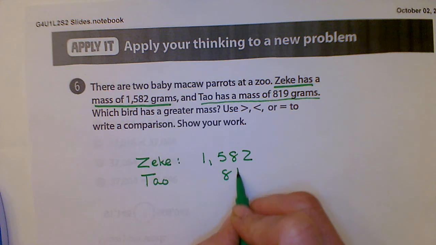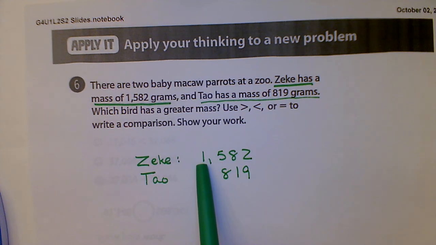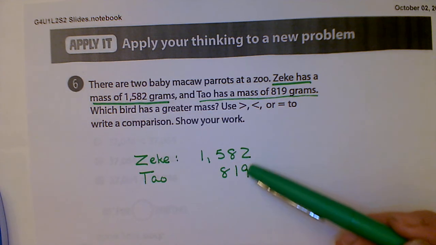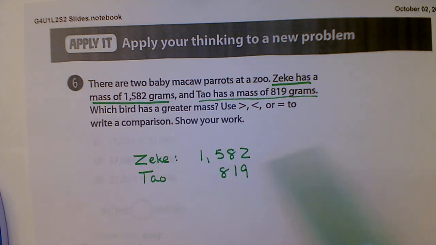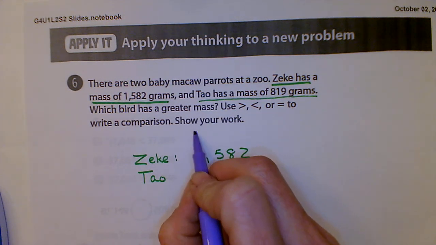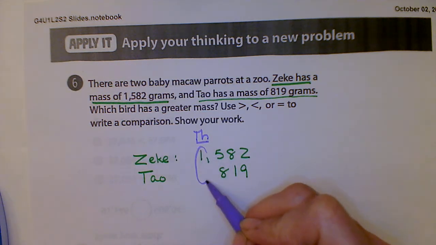Tao has 819. Now this one, I hope that you noticed that the 2 numbers have a different amount of place value. That this one goes all the way up to the 1,000, but this one stops in the hundreds. I have to line them up carefully. Ones over ones, tens over tens, hundreds over hundreds. There's no 1,000 in this one. So what happens? I'm still going to start all the way to the left. For this problem, it's in the thousands place. And I'm still going to look here.